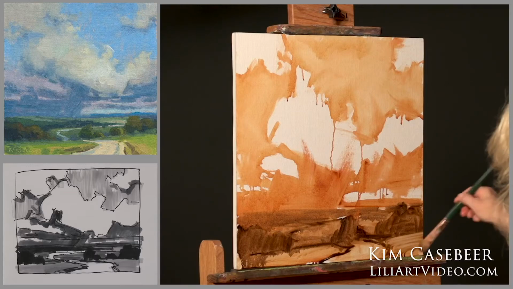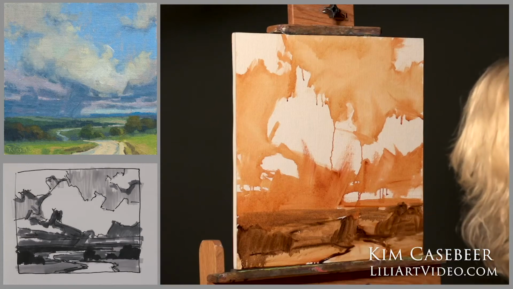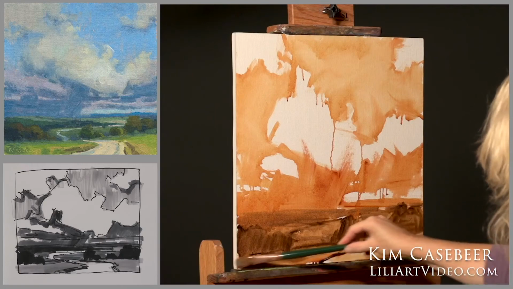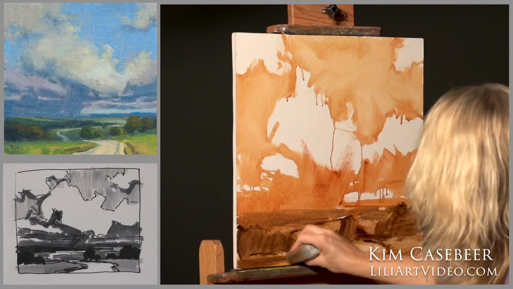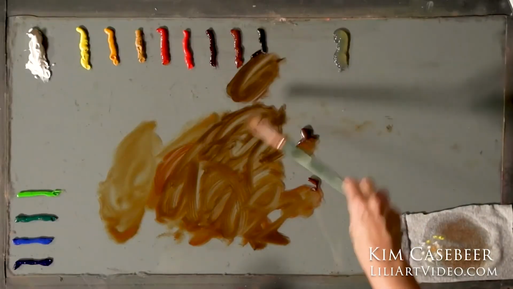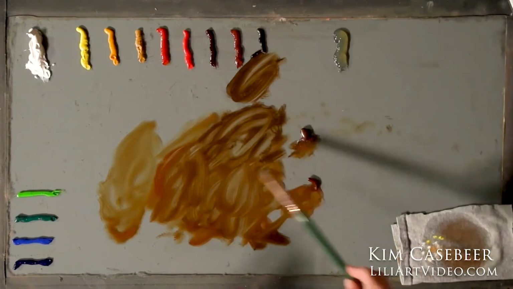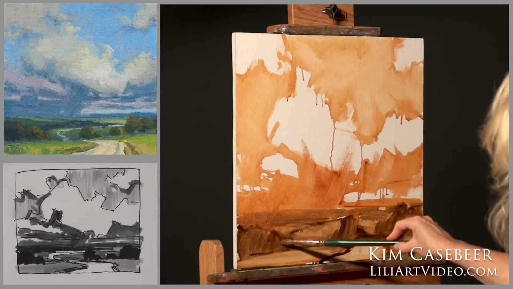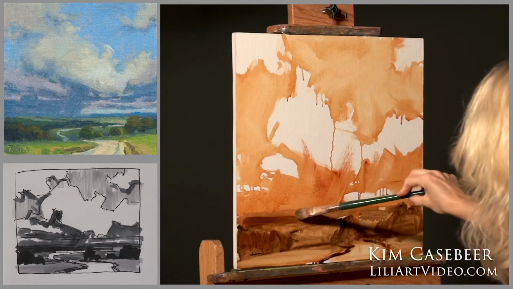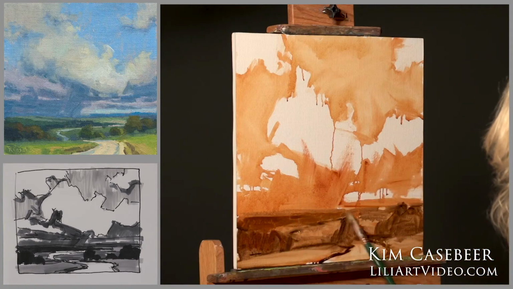And if it starts to run, just wipe it down again with the rag and paint back over it. I'm also going to rework that shadow area of the hill that's back here that needs to touch the trees in the front.